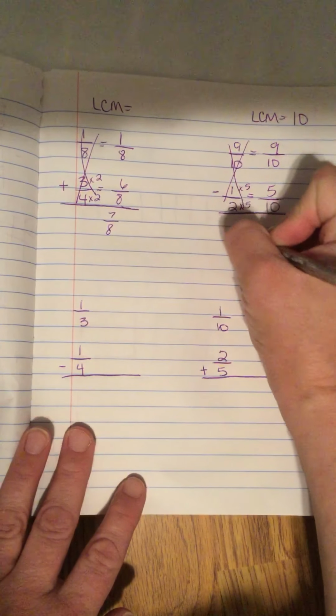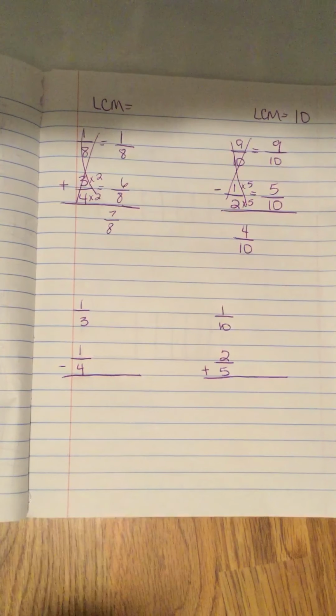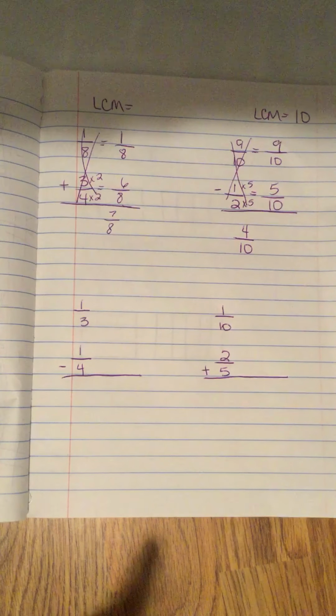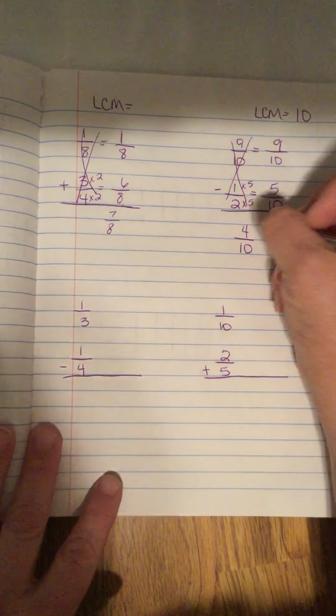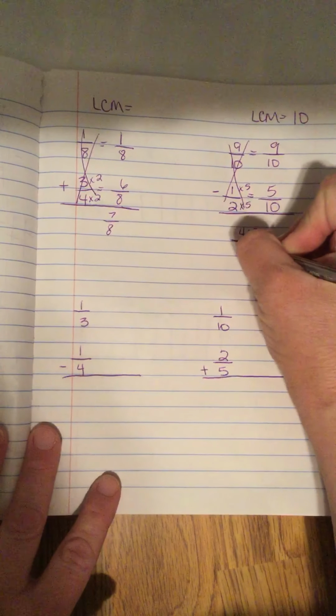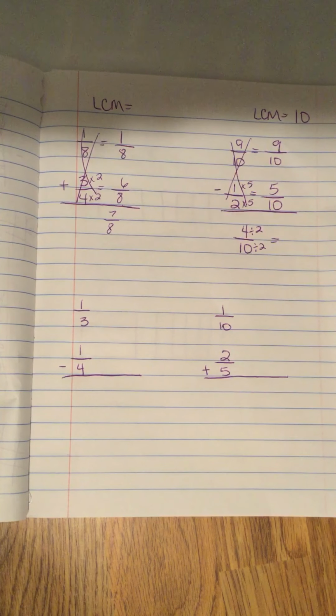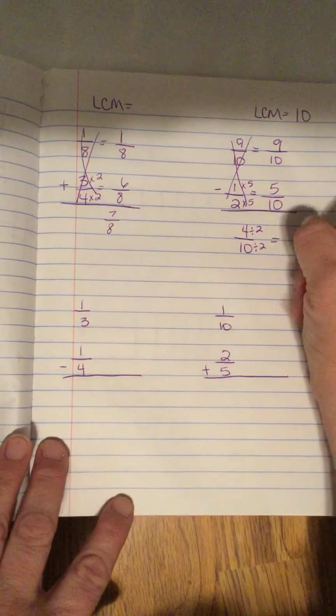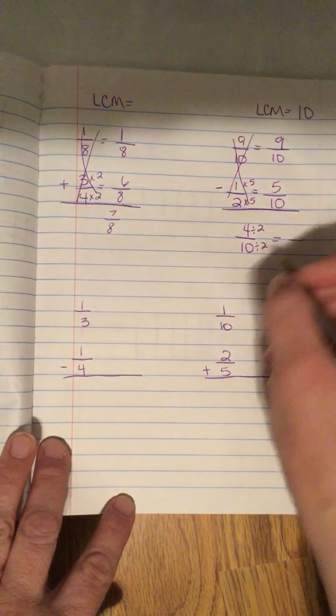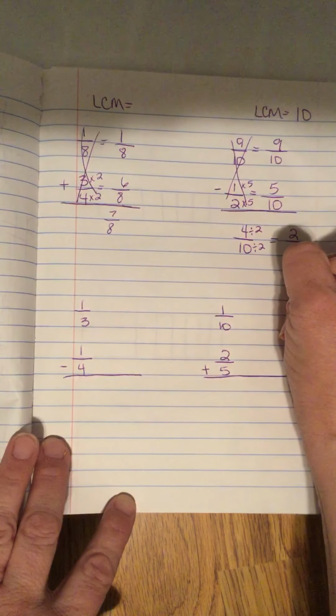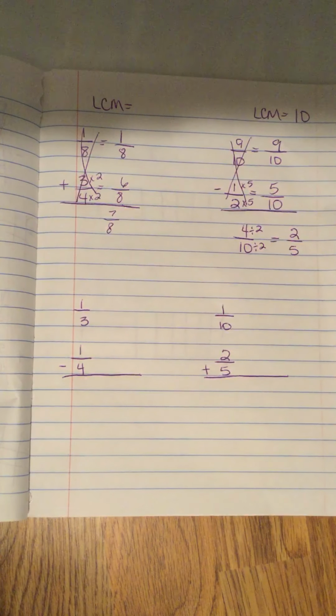All right, you should have gotten 4/10. That is an even over an even. So now you have to look at it. Can 4 times a number equal 10 evenly? Okay. If your answer is no, then what other number can we reduce it by? Reduce it by 2. So make an equivalent fraction for 4 divided by 2 equals what? And 10 divided by 2 equals what? Okay. 4 divided by 2 is 2. And 10 divided by 2 is 5. So 4/10 is equal to 2/5.